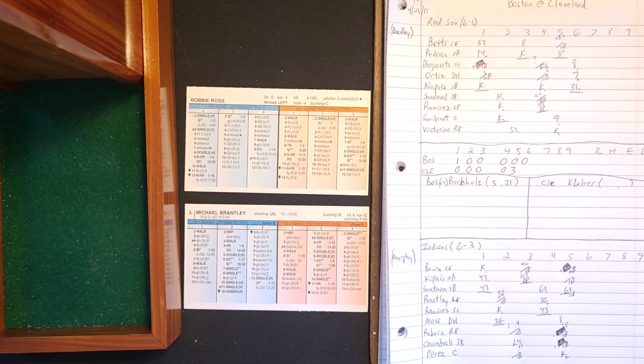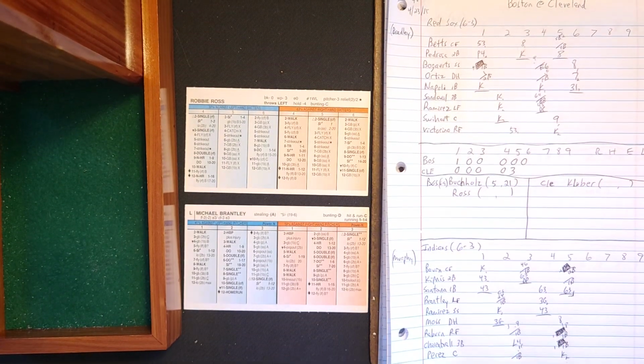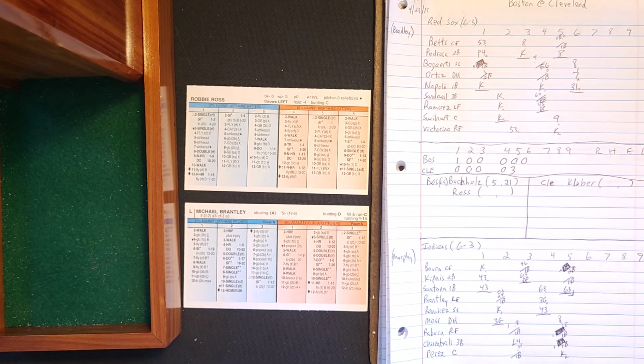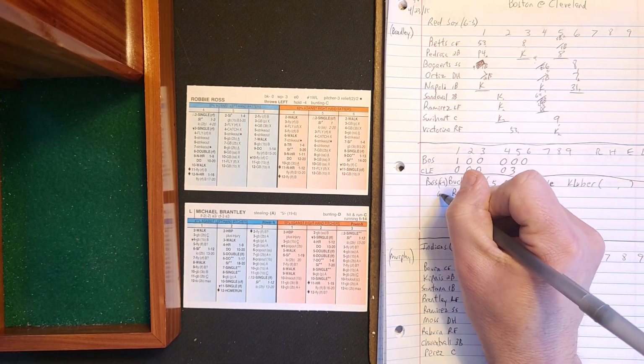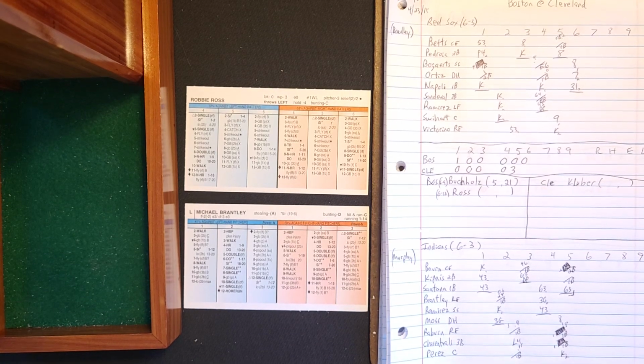So Ross, and we'll check his injury factor for Robbie Ross, the number to avoid. So we'll check the chart. Robbie Ross, a 1. So 1 means 6-12. So Ross needs to avoid the 6-12 roll. And Brantley steps up, lefty on lefty.